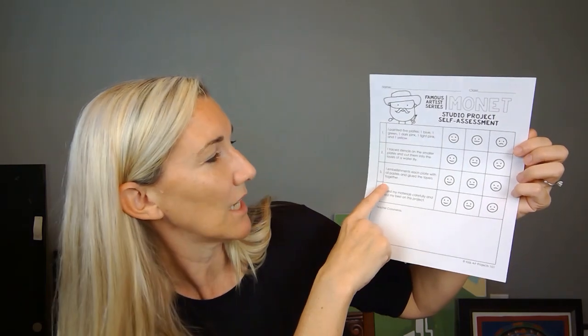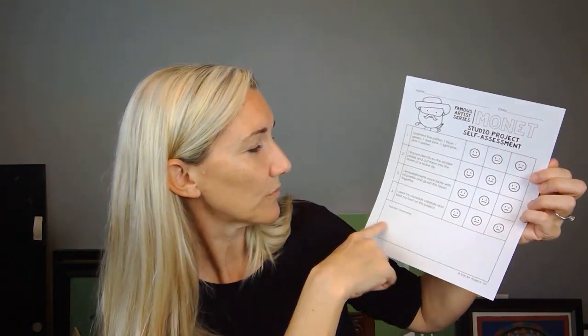But the third one says, I embellished each plate with oil pastels and glued the layers together. And so that has them thinking about how they ultimately put that lily pad together. And then the fourth one is, I used my materials carefully and tried my best on this project. That's where they're talking about craftsmanship. So there's a spot for teacher comments. If you want to give any kids individual feedback, you can send that home with your kiddos, and that would mark the end of this unit.